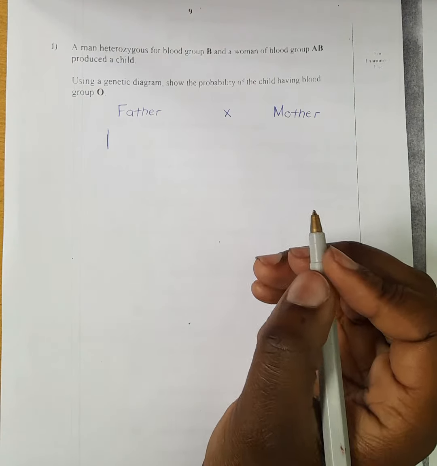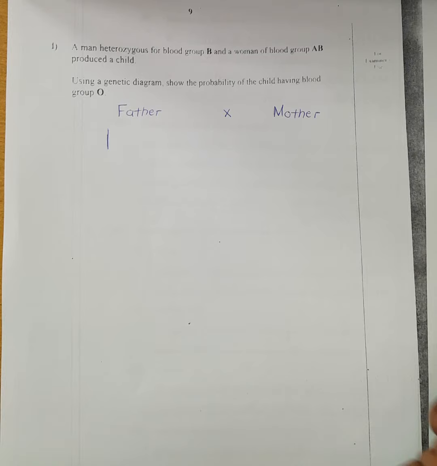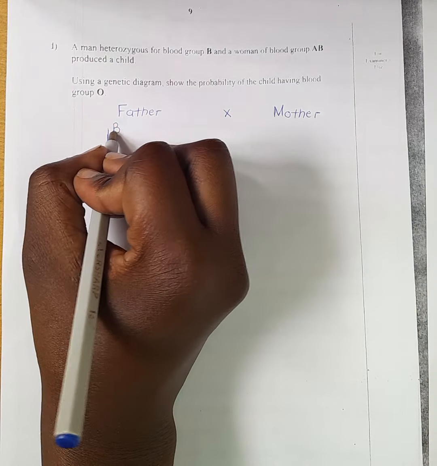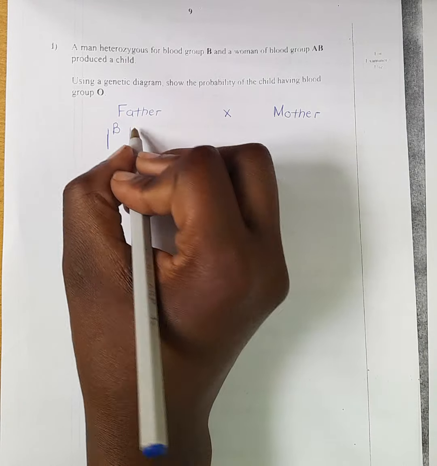Part D, a man heterozygous for blood group B and a woman of blood group AB produced a child. Using a genetic diagram, show the probability of the child having blood group O. So first we are going to write the blood group of the father. If it is heterozygous for blood group B, it means that we are going to have a capital letter B and a small letter b.